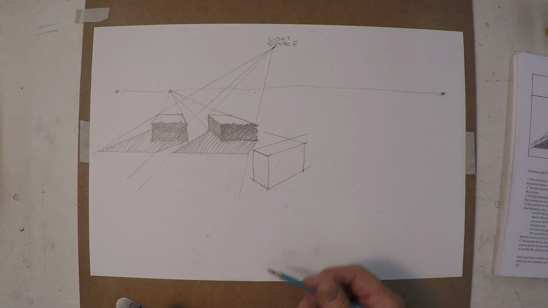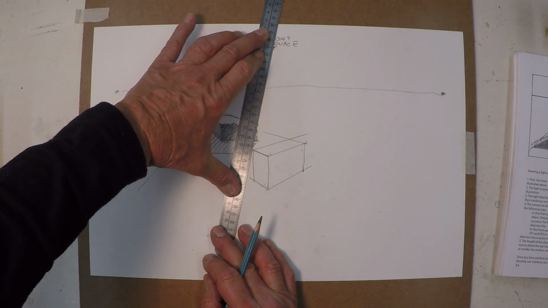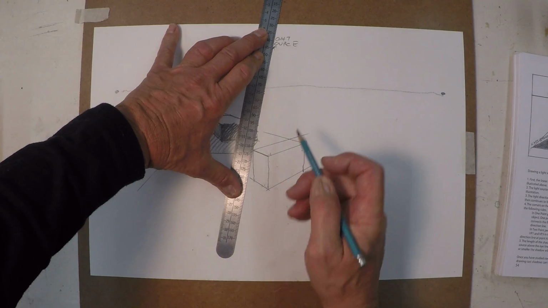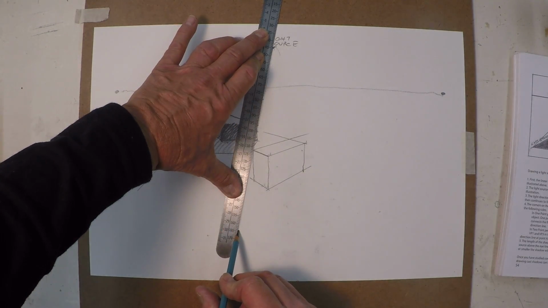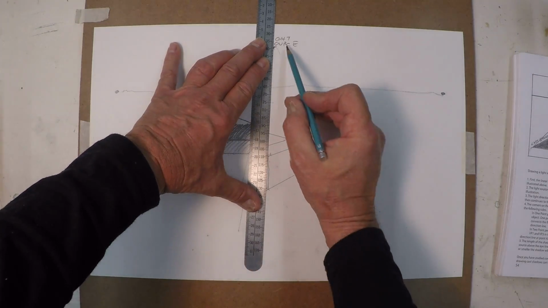Okay, so now on this one, we want to go to this corner, the closest corner. Looks like that's going to go straight down almost.